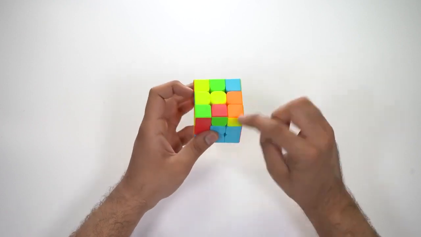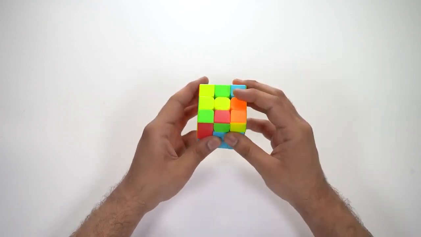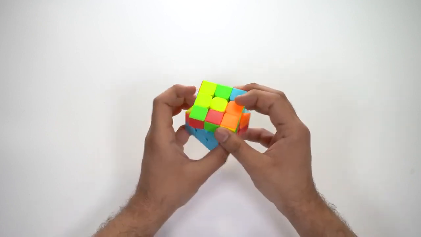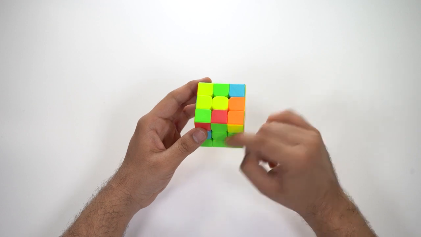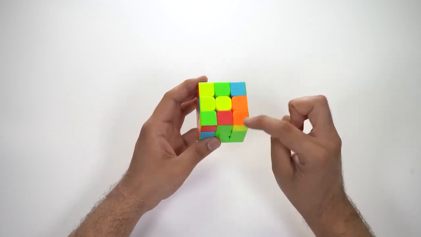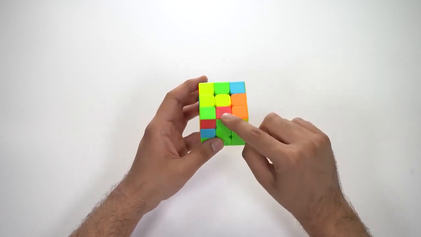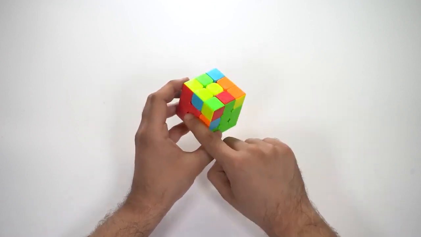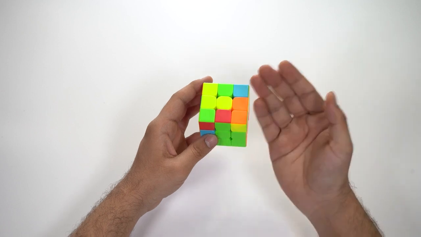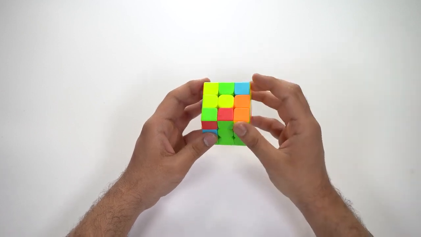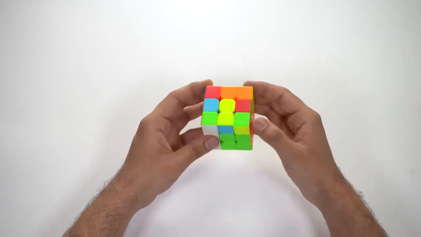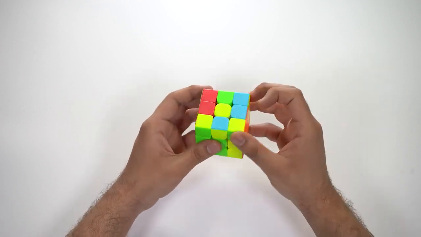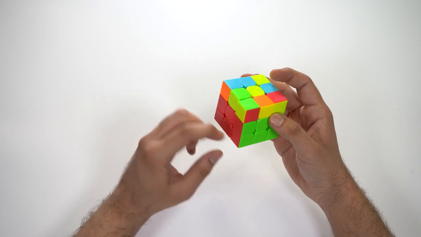Next, we have the green and red edge. Once again, the color in the front is green, so we align it with the green center. Using the color on top, we determine that this edge also goes to the left because it belongs in between the green and red centers. So we perform the same algorithm. And that solves this edge.